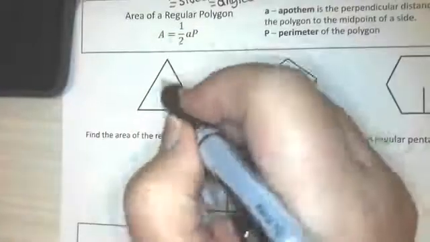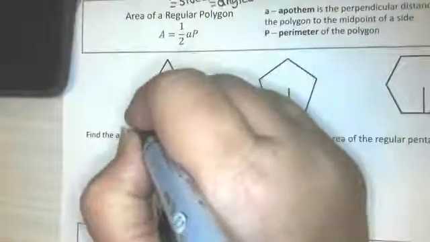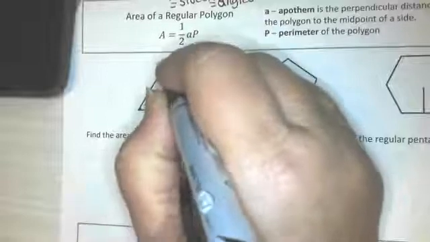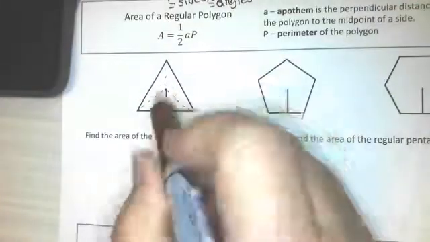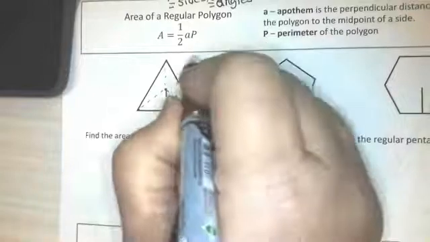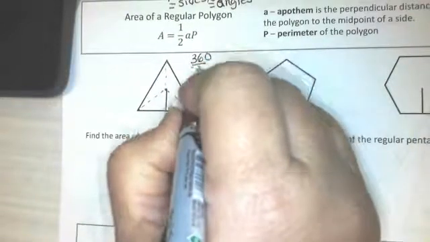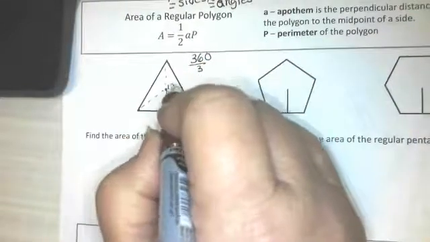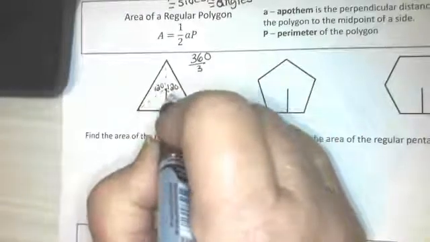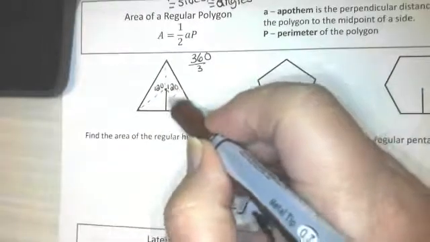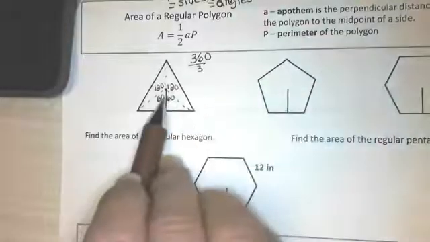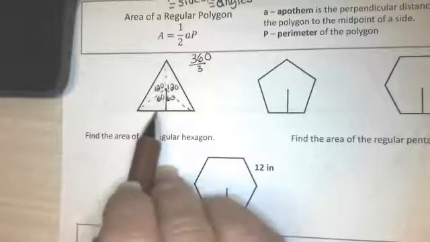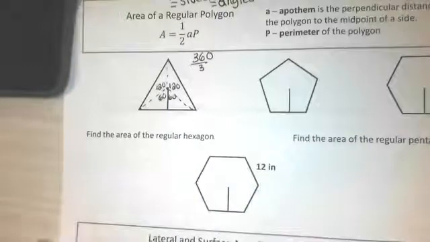In our triangle, what we're going to do is divide our triangle from the center to each vertex. And notice it creates 3 triangles. Here in the middle, it's 360 degrees. So 360 divided by 3 is 120. So each of these angles is 120. The apothem cuts down here and makes this angle 60. And then because that's a 60, this must be a 30, and we can use our special triangles.